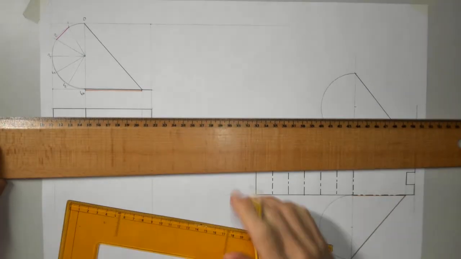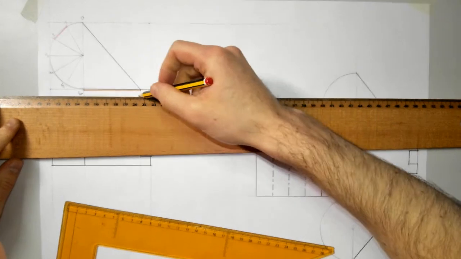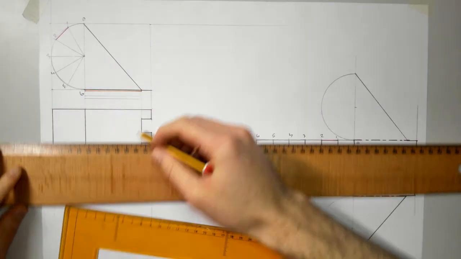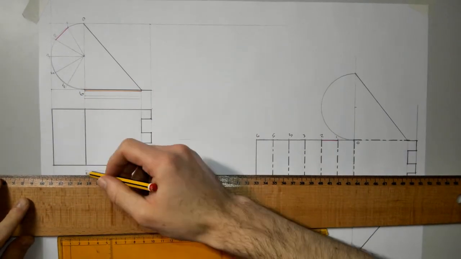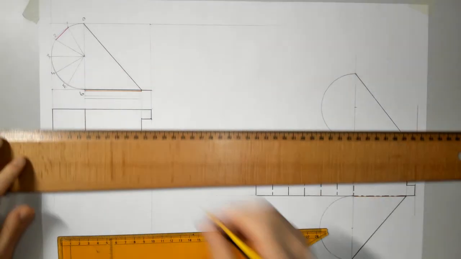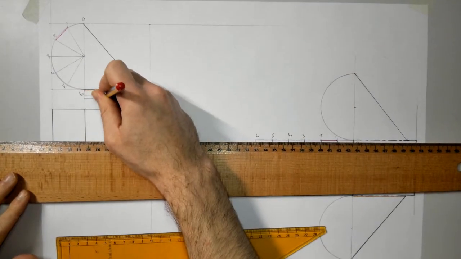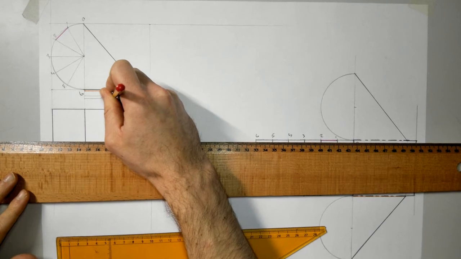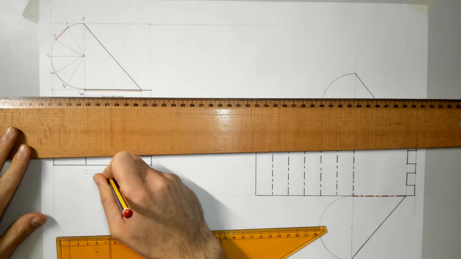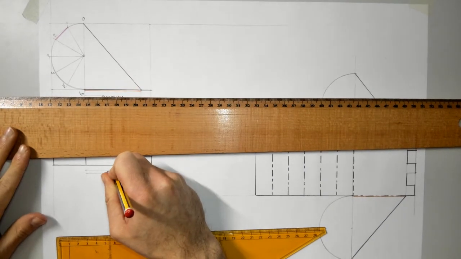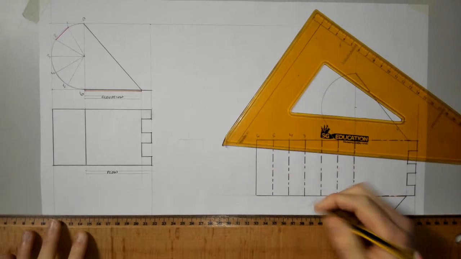The last thing I need to do is write in my elevation and my plan to complete the question. And then the surface development here.